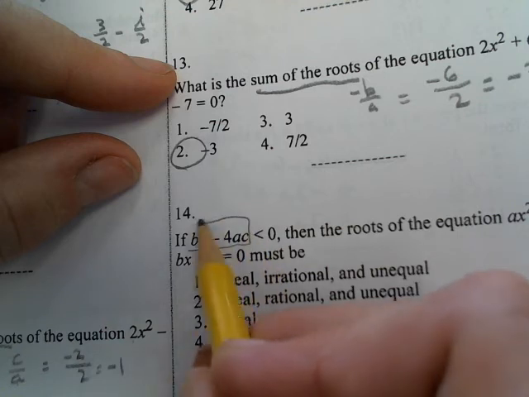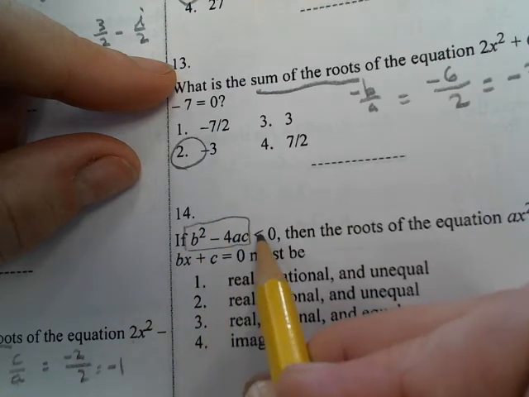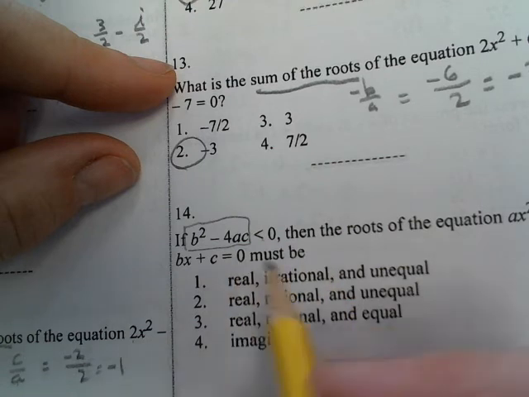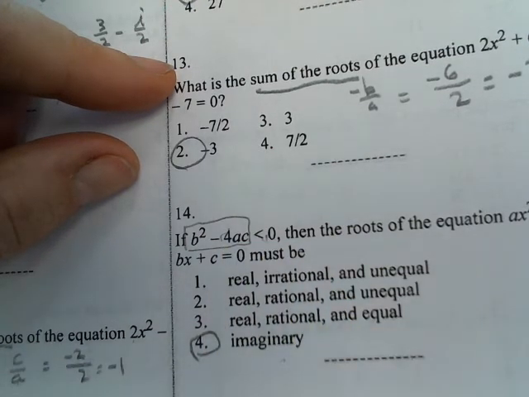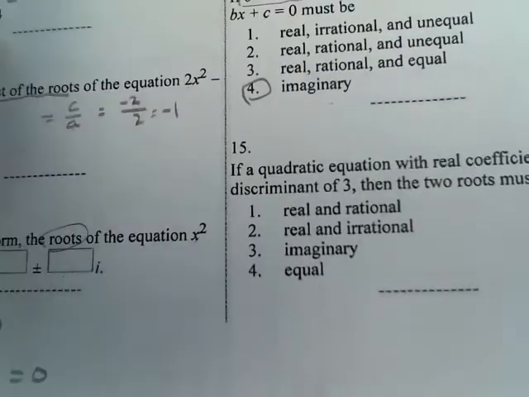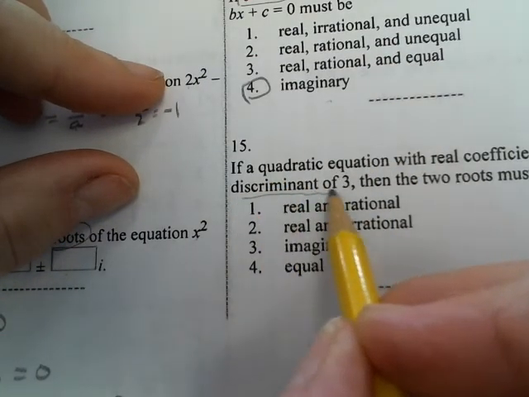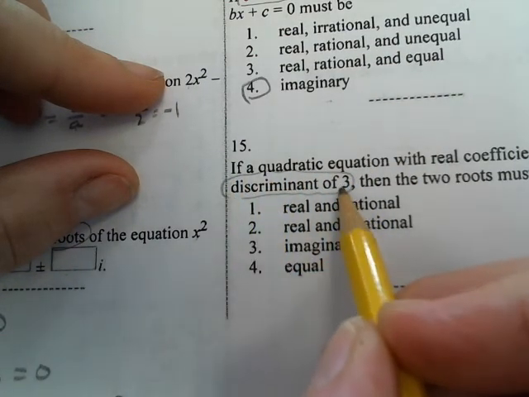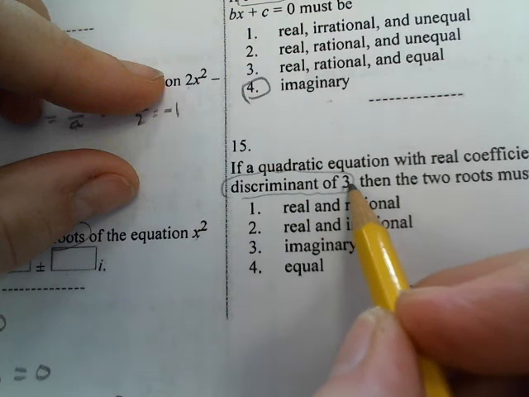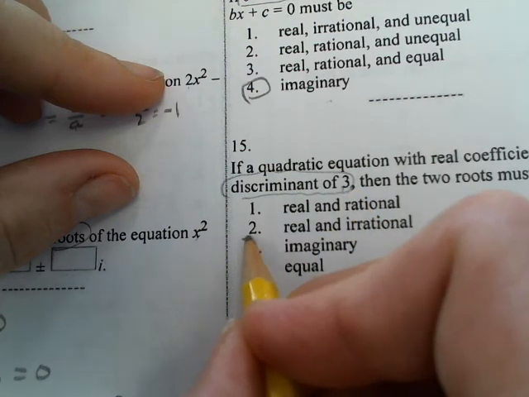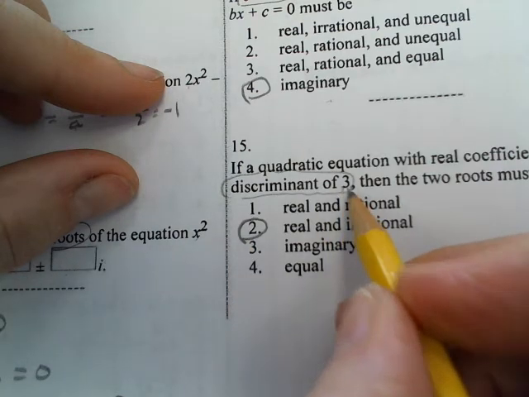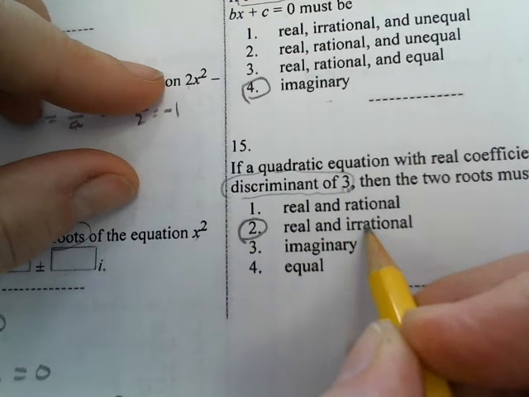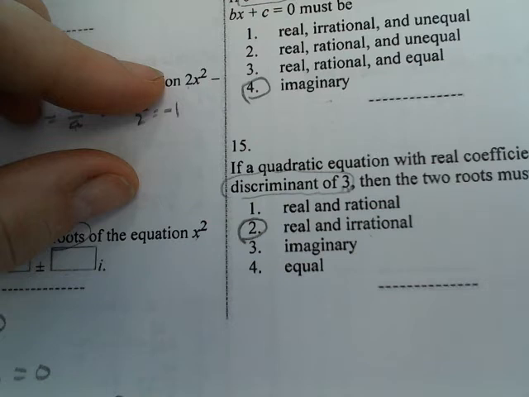b squared minus 4ac is the discriminant. If the discriminant is negative, then the roots to a quadratic must be imaginary. Negative discriminant, imaginary roots. On this question, if the discriminant is 3, well, it's a positive number, not a perfect square, and not equal to 0 either. So they must be real and irrational. They'd be real because it's positive and irrational because 3 is not a perfect square.